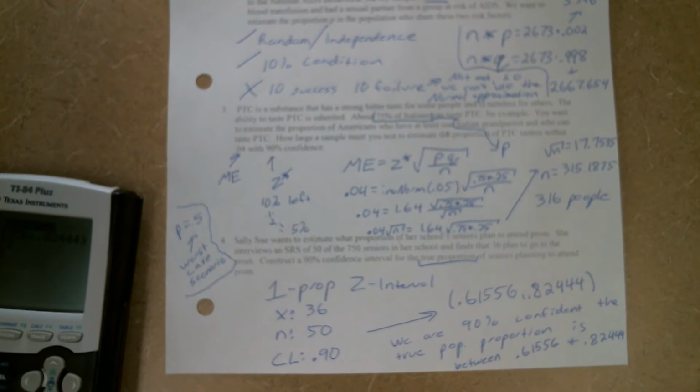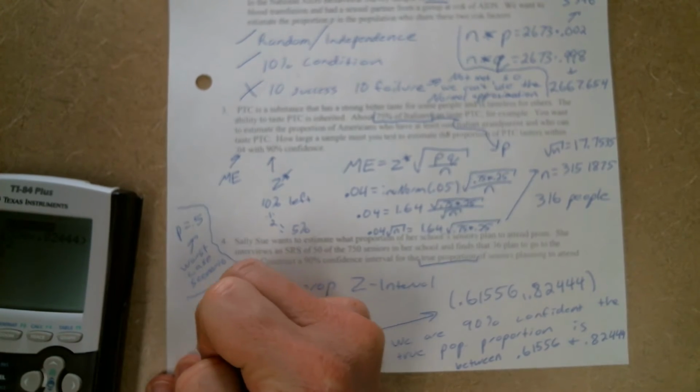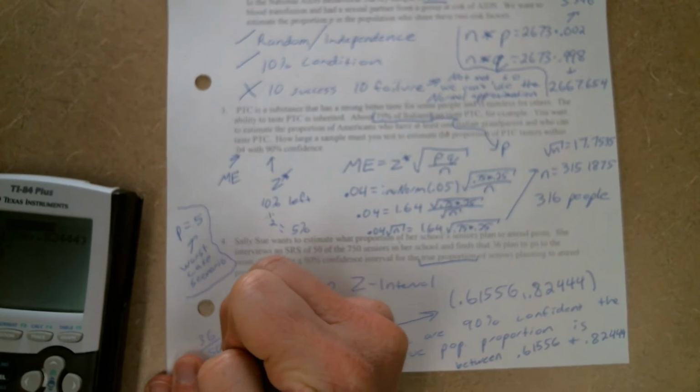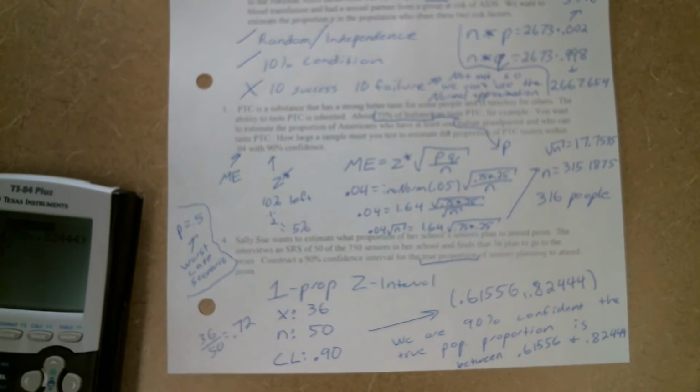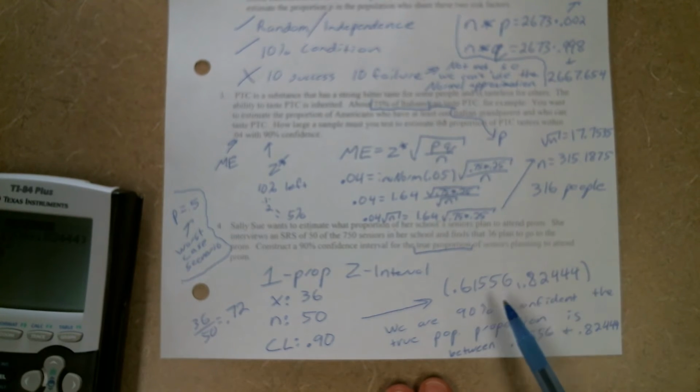All right. So we took our sample, we got 36 out of 50, which is 72%, but based on our confidence level, based on our standard deviation, this is how large our interval needs to be to be 90% confident that we're actually capturing the true value. All right. Let's take a look at the back.